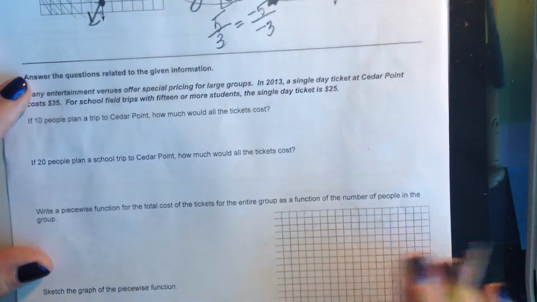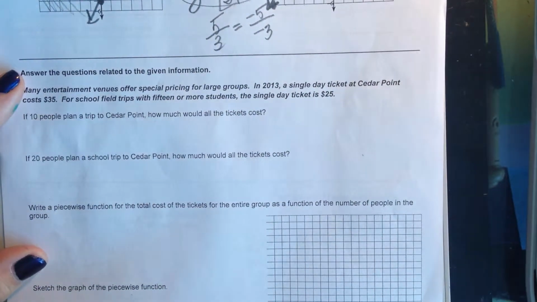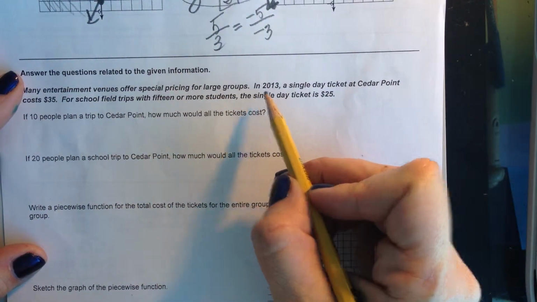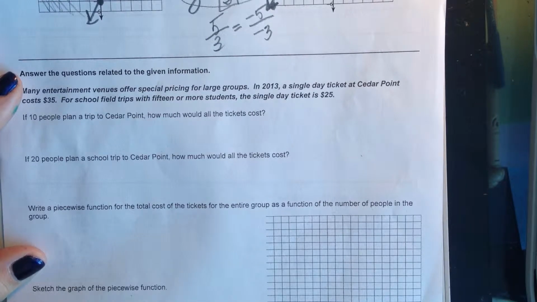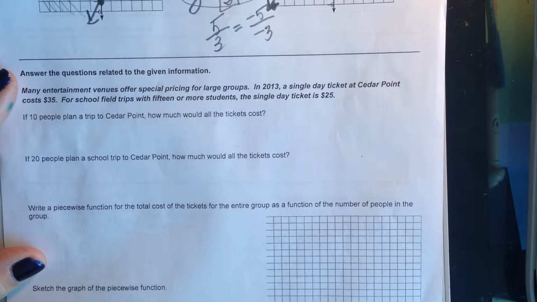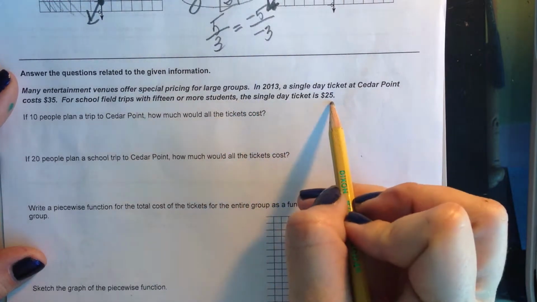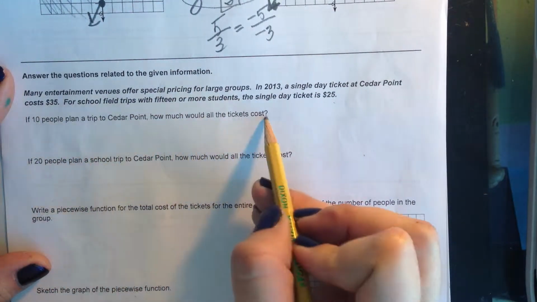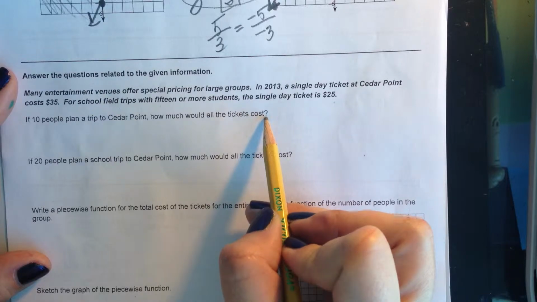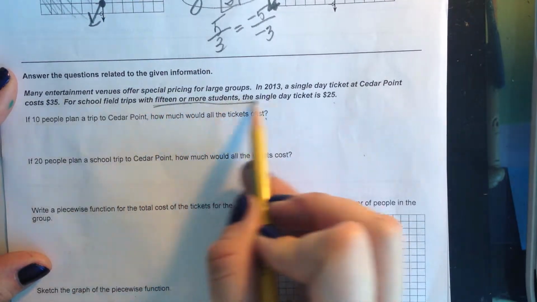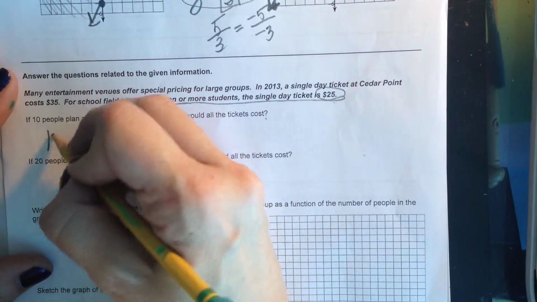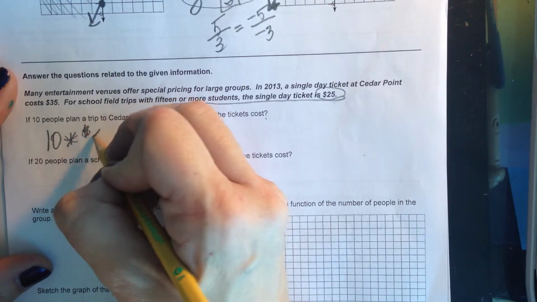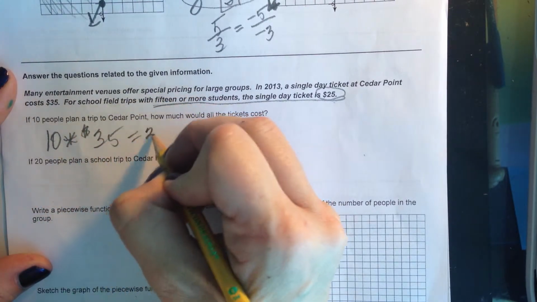Now moving on. Many entertainment venues offer special pricing for large groups. In 2013, a single-day ticket at Cedar Point costs $35. For school trips with 15 or more students, the single-day ticket is $25. If 10 people plan a trip to Cedar Point, how much would the tickets cost? Well, if it's not a group of 15 or more, I don't get that discounted rate, so it's going to be 10 times $35 apiece, or $350.